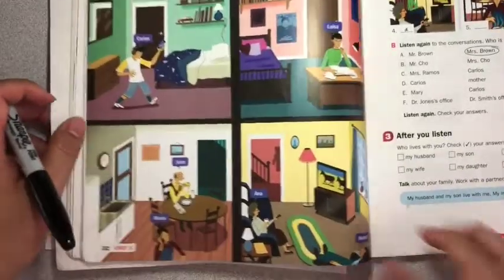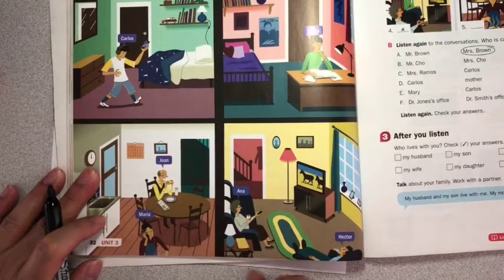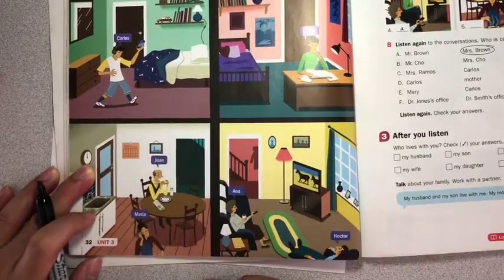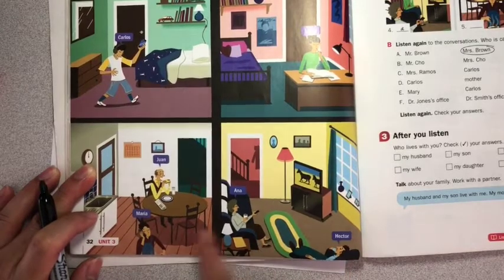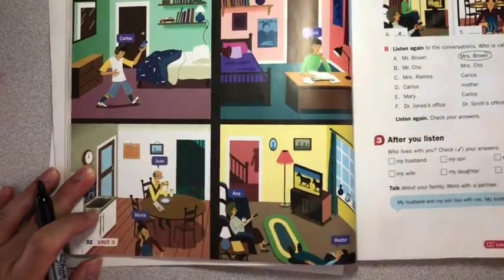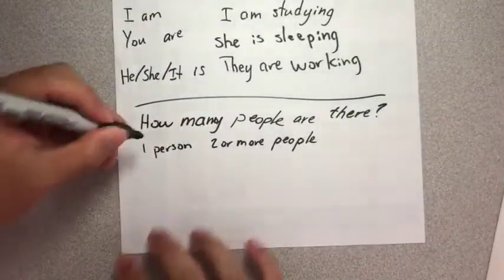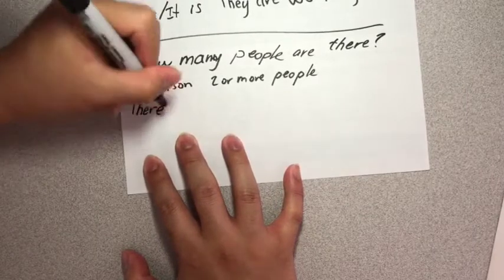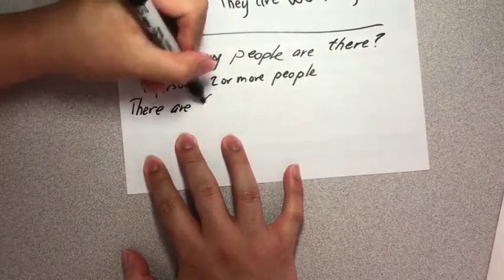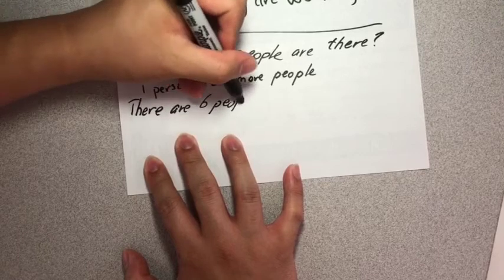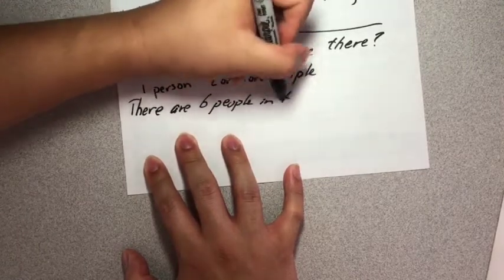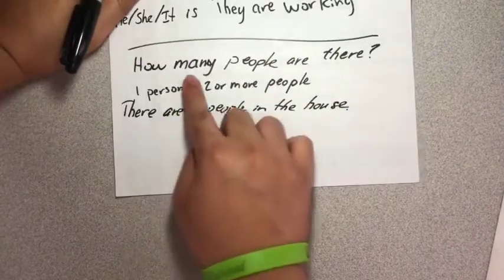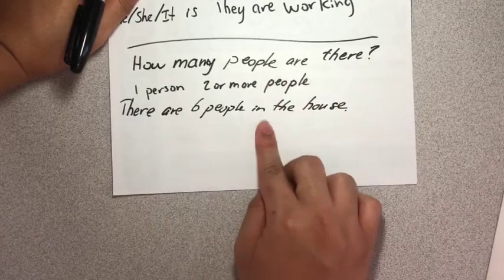So let's look at this picture. There's 4 rooms in this house. How many people are in this house? We have 1, 2, 3, 4, 5, 6. So we say, there are 6 people in the house. How many people are there? There are 6 people in the house.